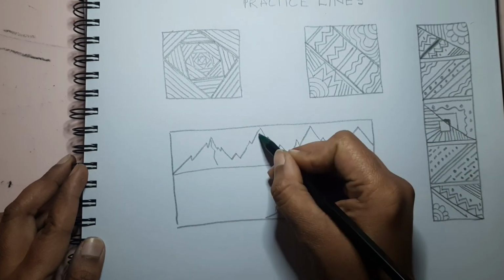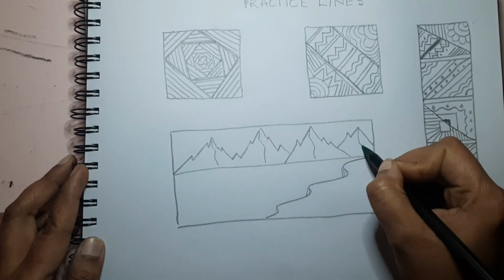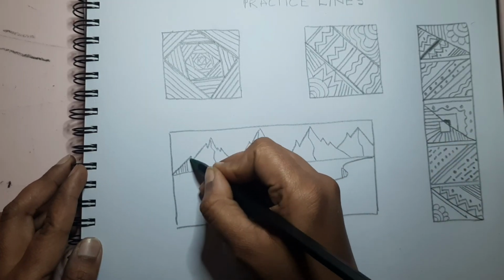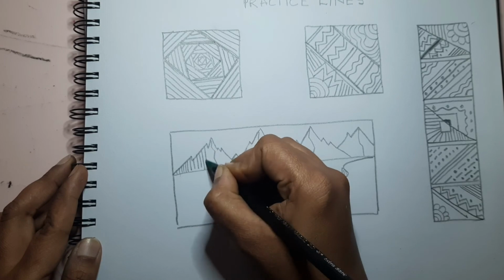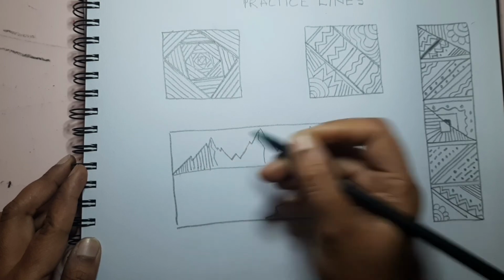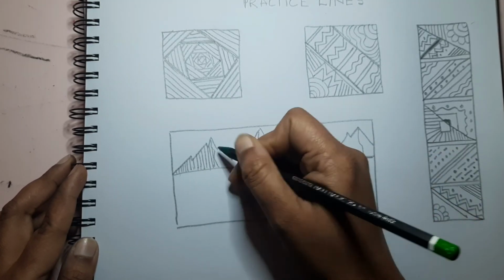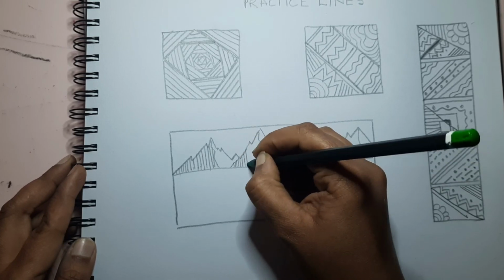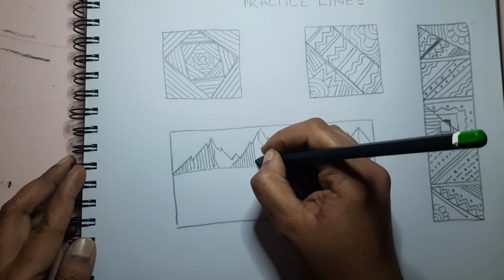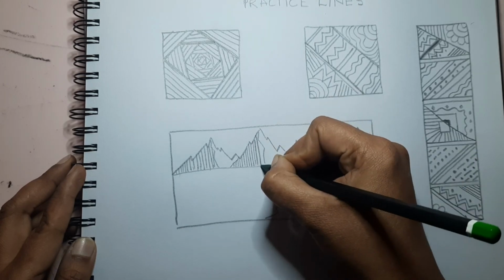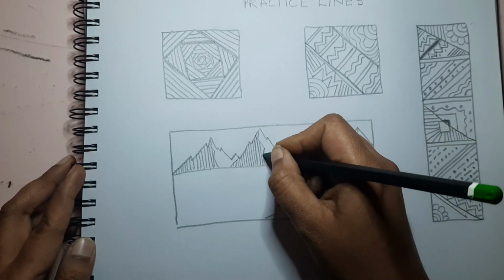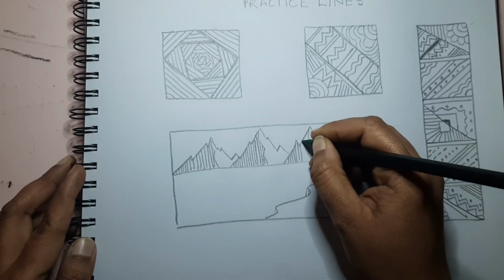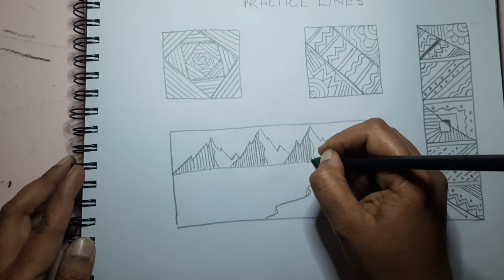We divide the mountain using a zigzag line. Fill one side of the mountains using vertical lines. This creates an illusion of light and shadow.